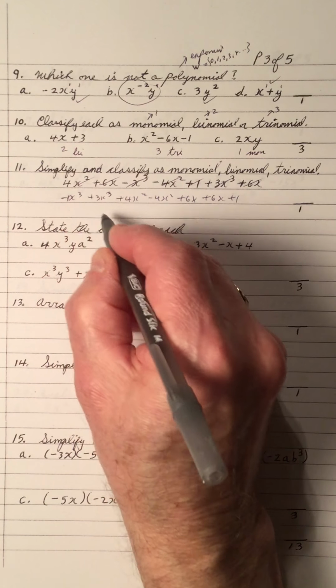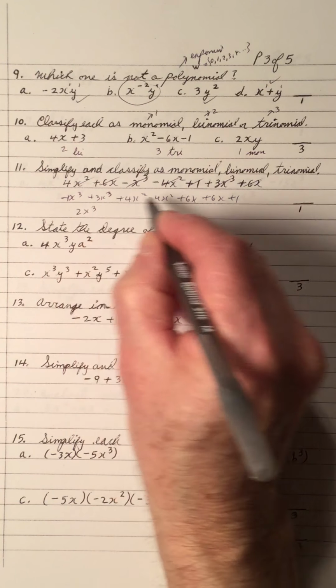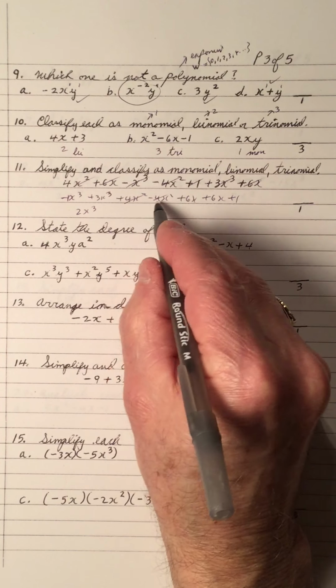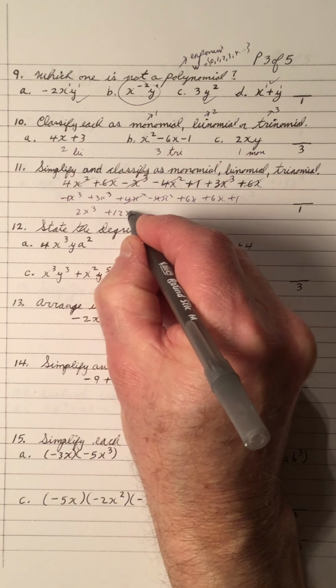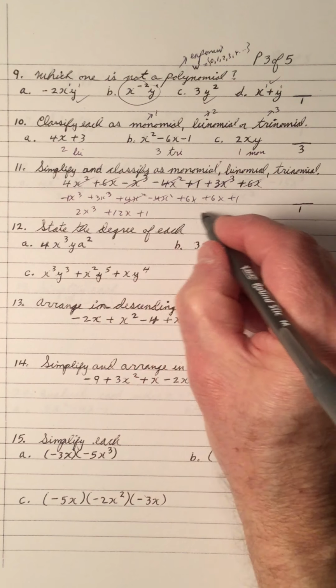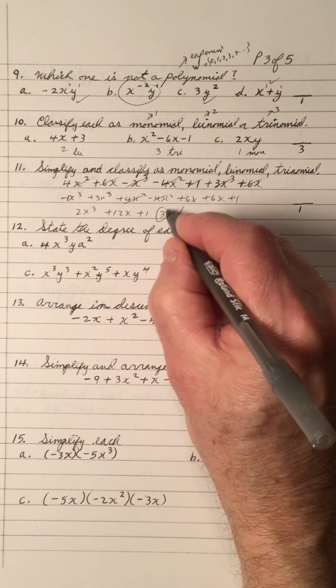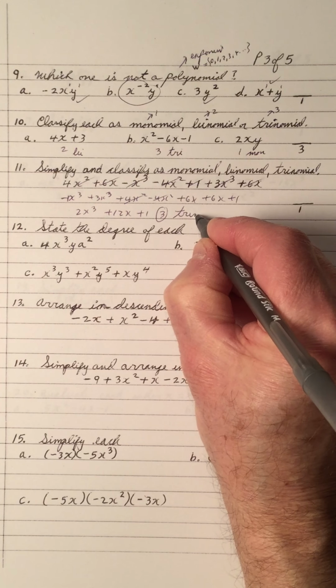That's a negative 1 understood, so that's a 2x cubed. That's a 0 because they're plus 4 minus 4. 6 and 6 makes 12x plus 1. So that's 3 terms. So there's 3 terms, so that's a trinomial.